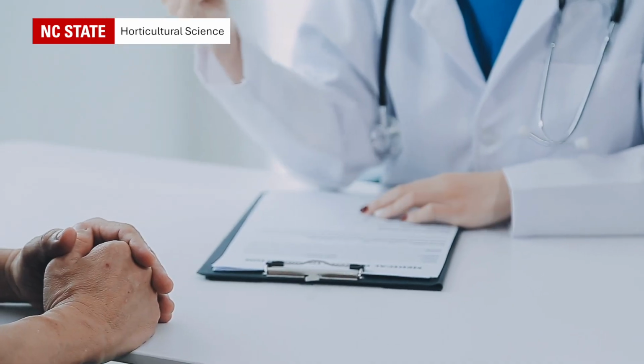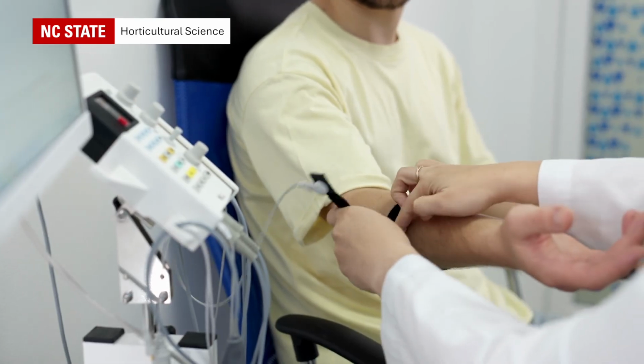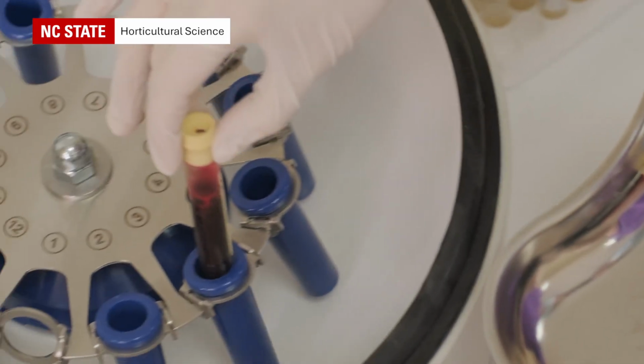Have you ever noticed that when you go to the doctor, you might tell them the whole story behind how you feel and what you have been doing? And no matter what, they're gonna send you to the lab and get your blood out and get lab results? That is the same principle for plants.